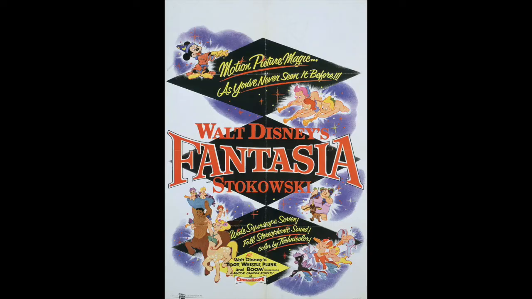Now, it was re-released over the years. It was re-released in 1946 to its original format, but it wasn't very successful, and then it was re-released again in 1956, a few years after Disney started his television series, and the year after the Disneyland theme park opened. So Disney was riding high on fame, and Fantasia started to become more popular.